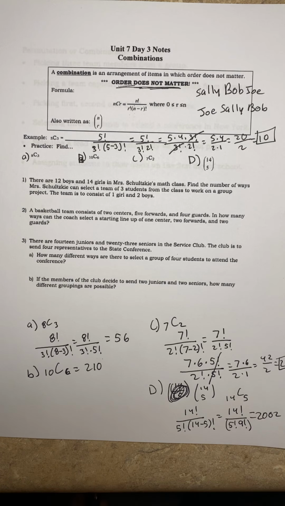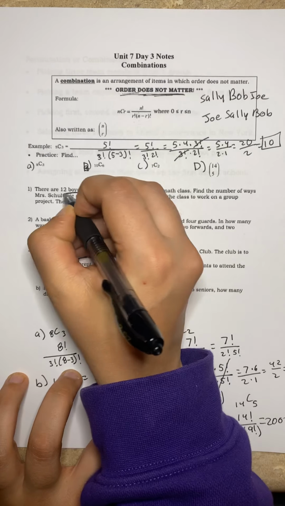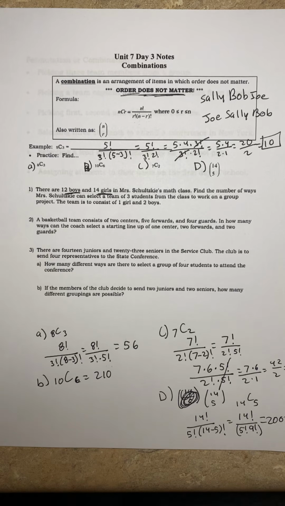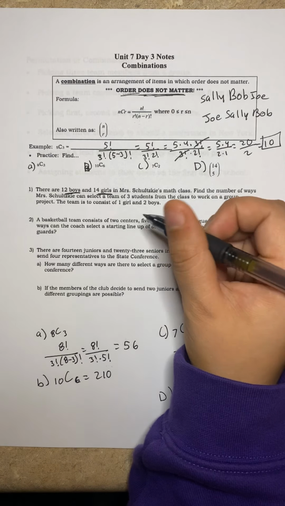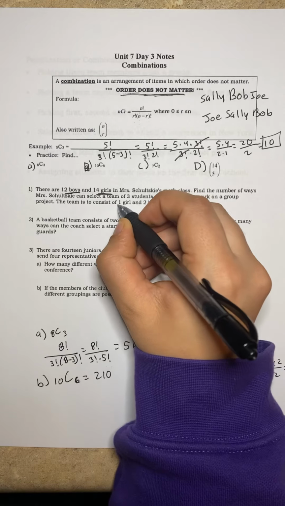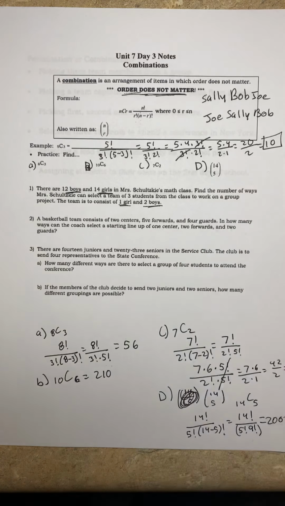Okay, so here's some examples with some word problems. We have 12 boys and 14 girls in Miss Schultzke's math class. Find the number of ways that Miss Schultzke can select a team of 3 students from the class to work on a group. The team is to consist of 1 girl and 2 boys. So sometimes this can try to trick you up because you're like, oh, well, you need 3 students. Yes, we need 3 students, but they specifically have to have 1 girl and 2 boys. So that means we're going to have 2 different combinations here.